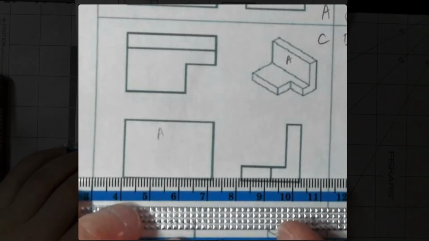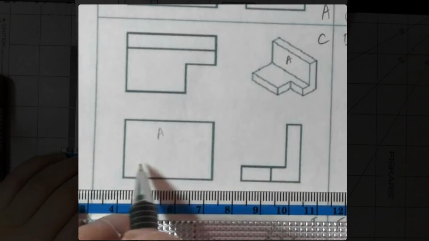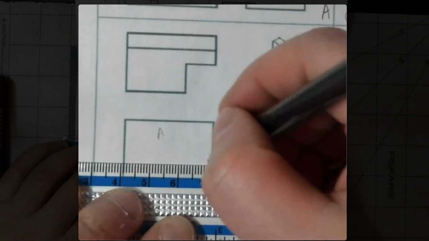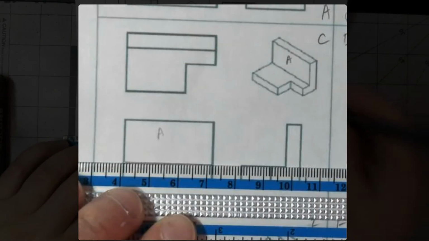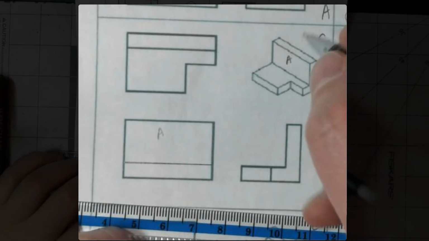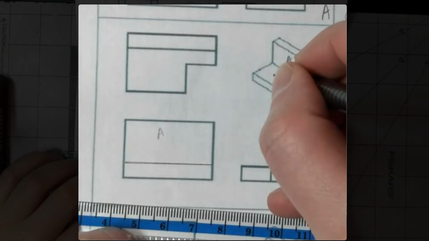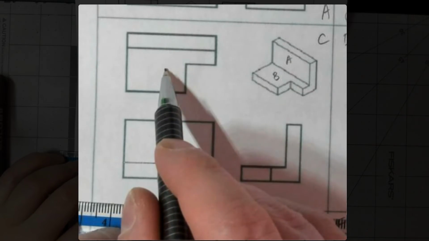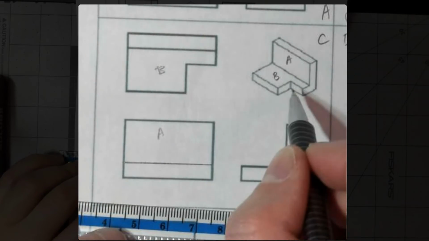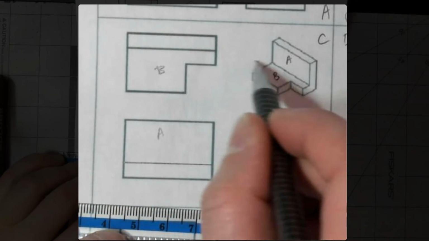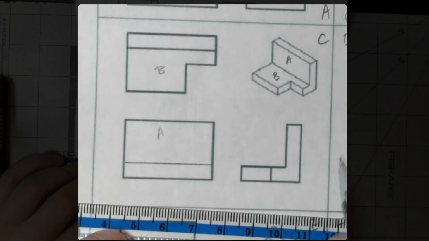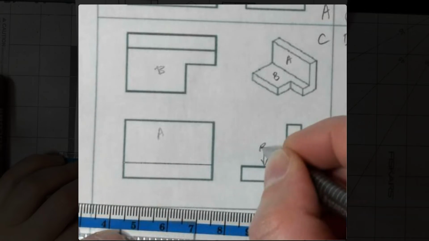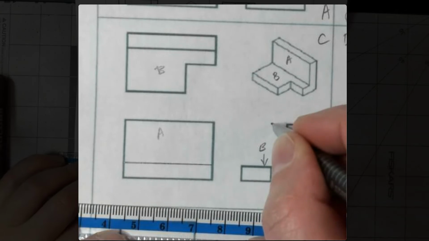It's missing its line here. Let's line it up with this surface here, and insert a line. And we could say that this is surface B. We don't see surface B on the front view, but we do see it on the top view. See that shape? Kind of looks like a chunky L. And if we touch an arrow to this surface, that's B. If we touch an arrow to that surface, that's A.